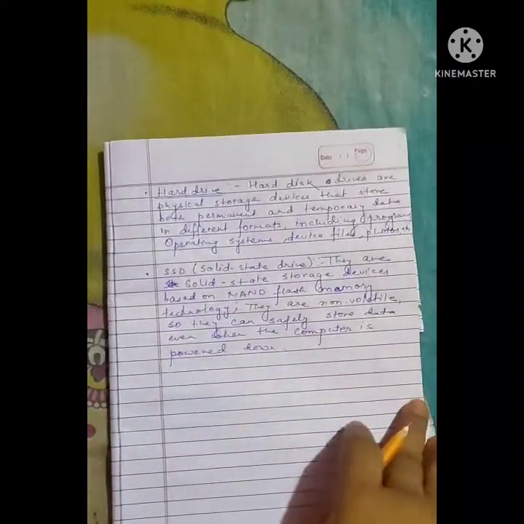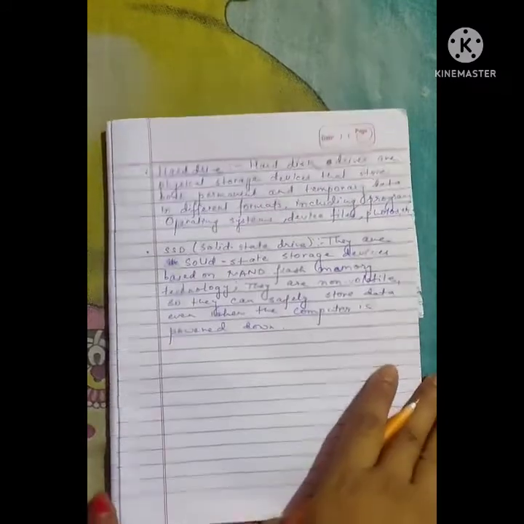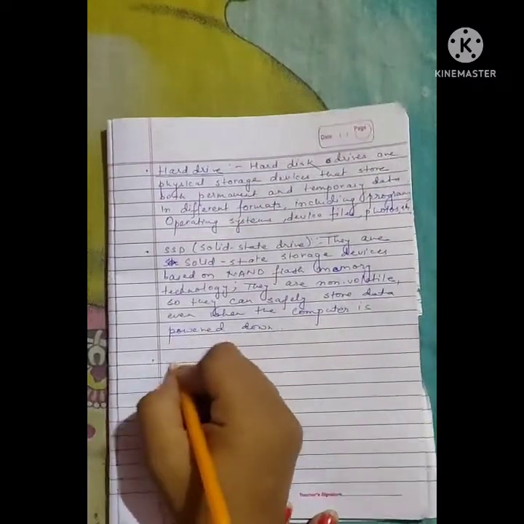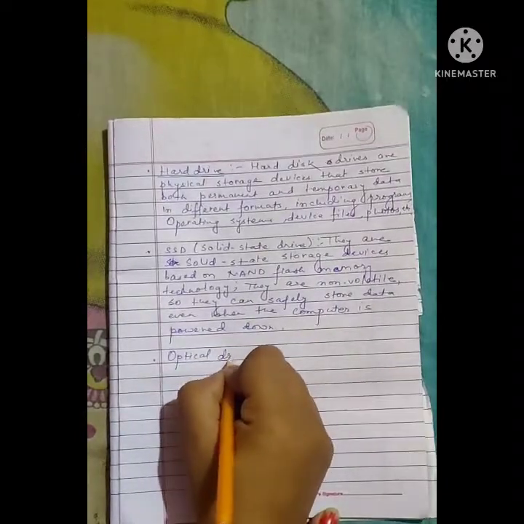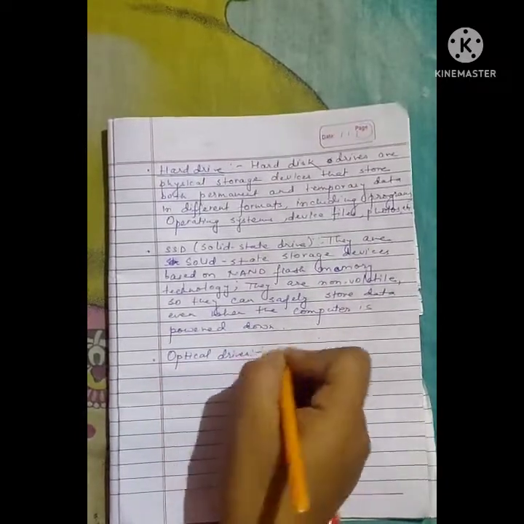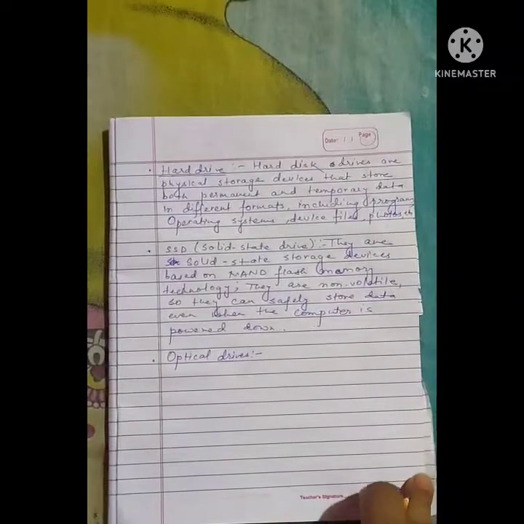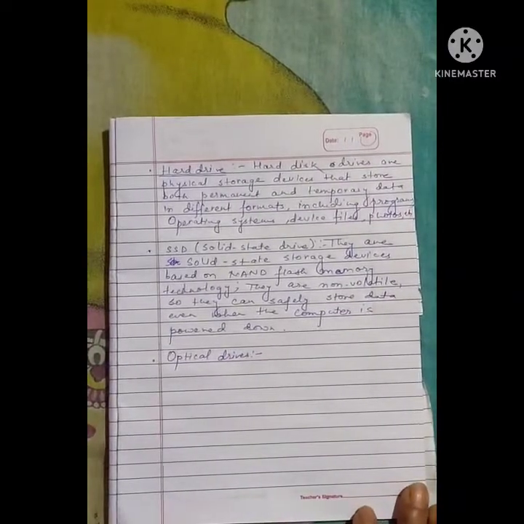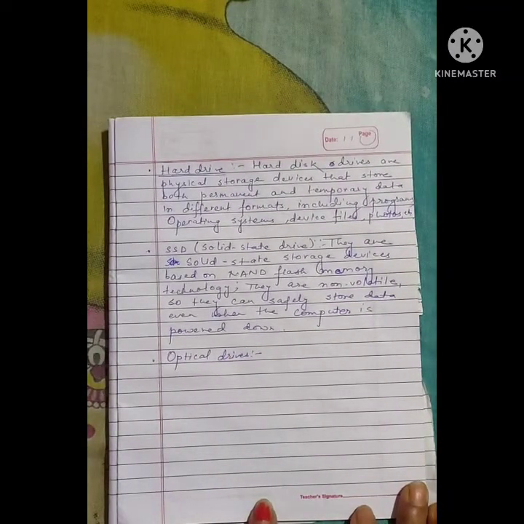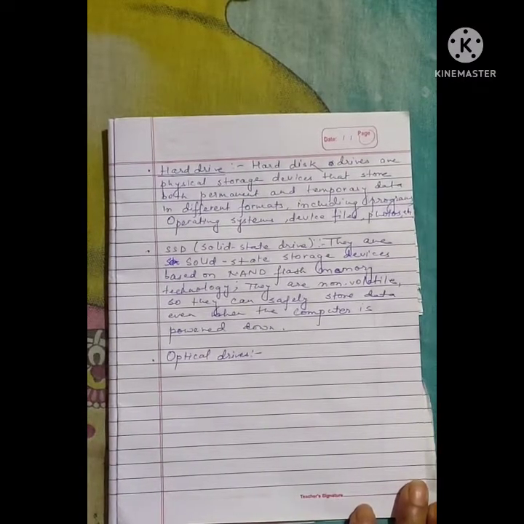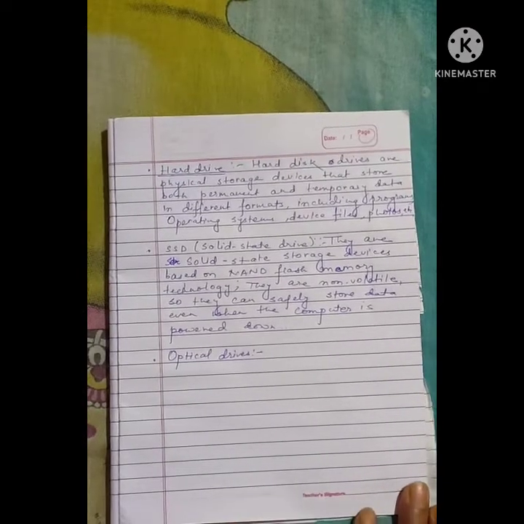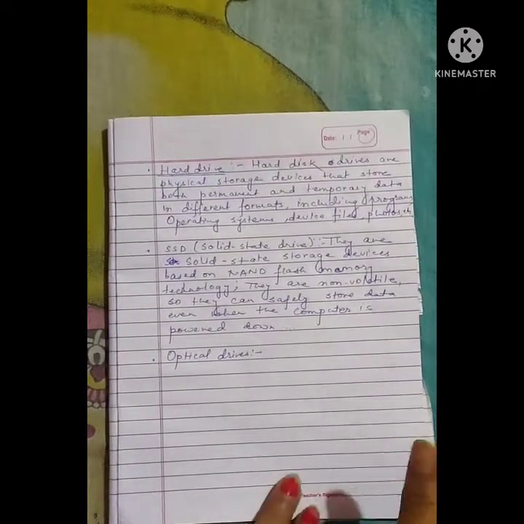So these are the solid state drive. Next comes the optical drive. What are optical drives? They are typically residing in an on-device drive. They enable the computer to read and interact with non-magnetic external media. Now, what are these? Let us first write down in detail.